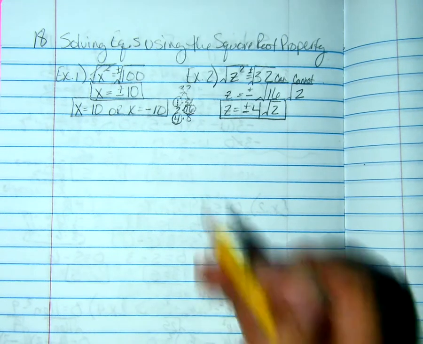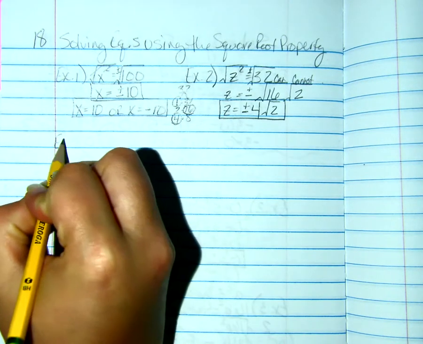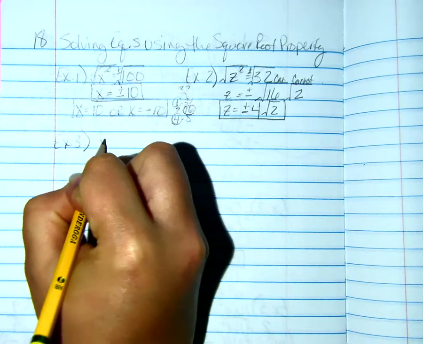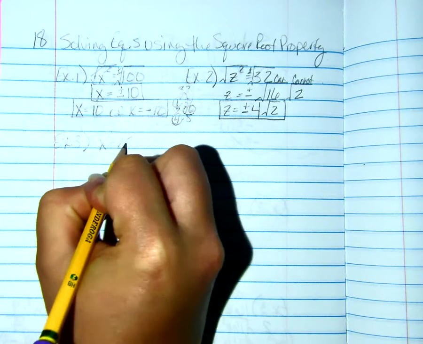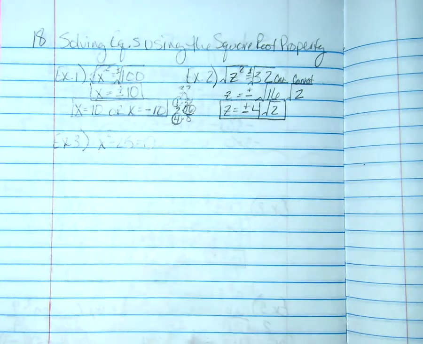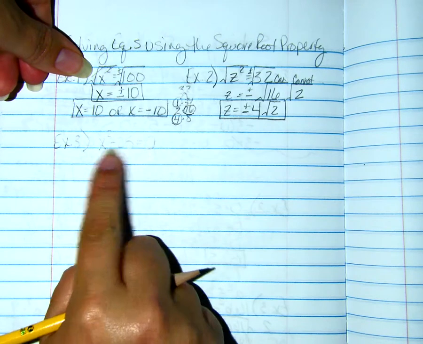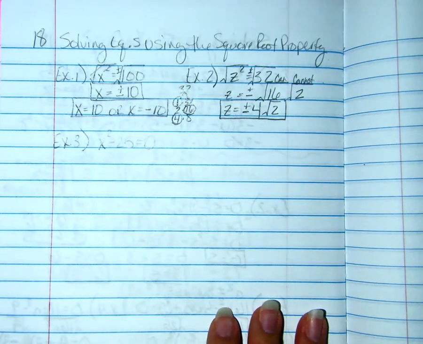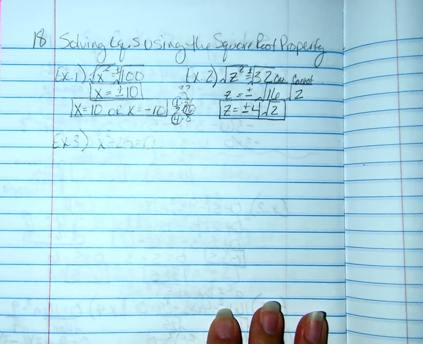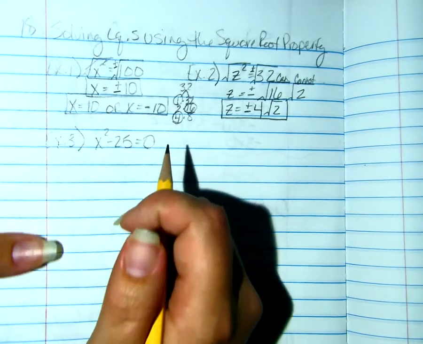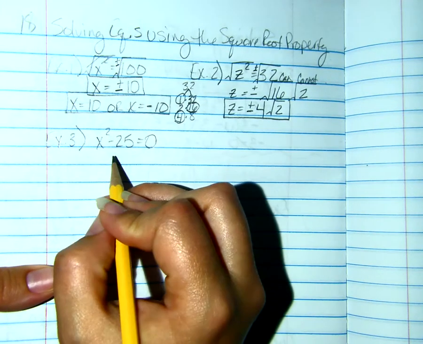Let's do one that's a little bit different. Example 3. If they gave me x squared minus 25 equals 0. In this case, I don't have it set up so that I have that perfect square on either side. What I really have is a difference of squares. And we've already learned that a difference of squares can be factored. But I don't want to factor this.